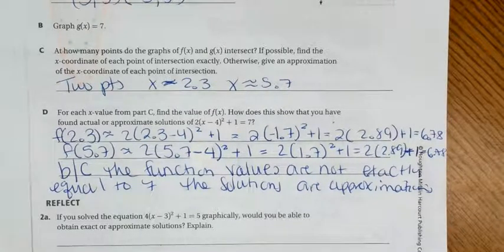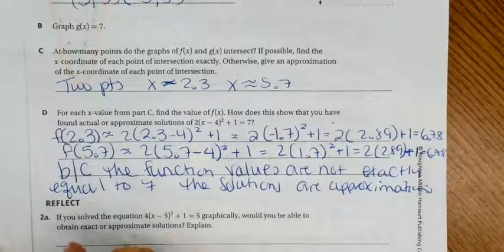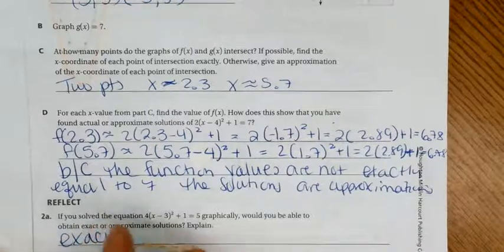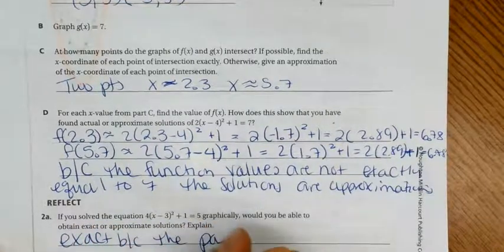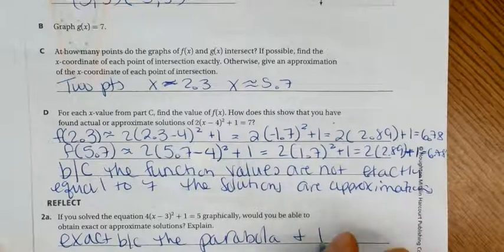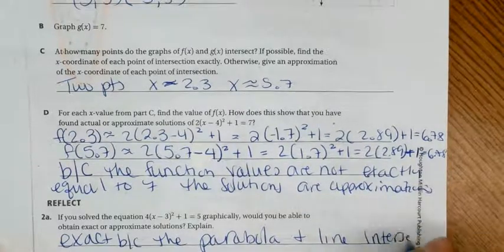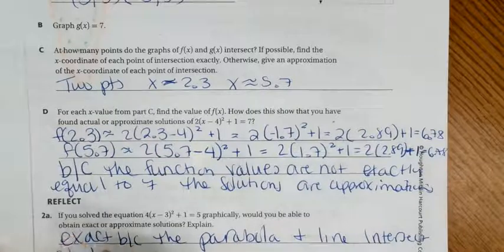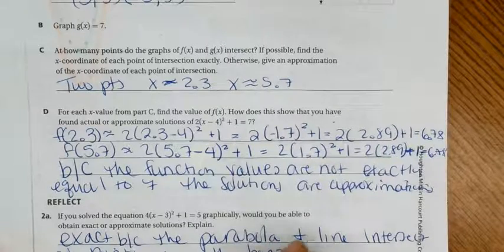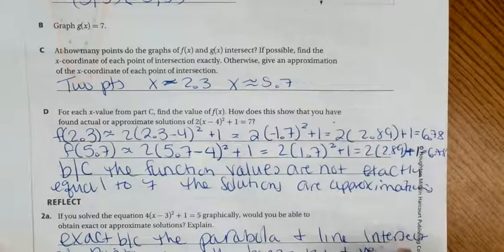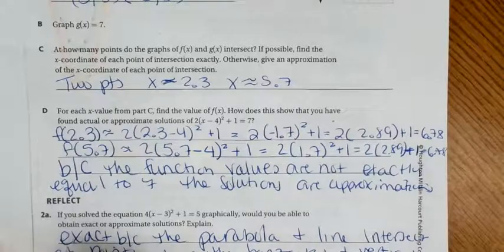If you solve the equation 4 times x minus 3 squared plus 1 equals 5 graphically, would you be able to obtain exact or approximate solutions? Explain. So, exact, because the parabola and line intersect at points where the horizontal and vertical grid line crosses.